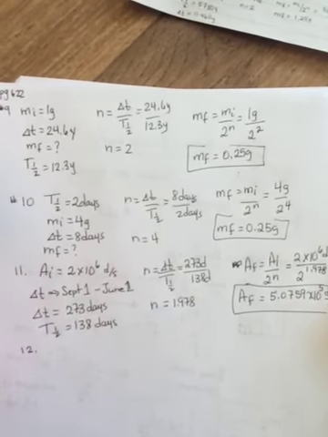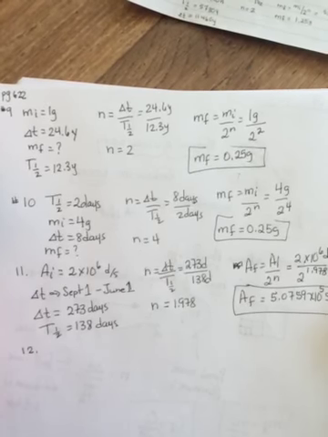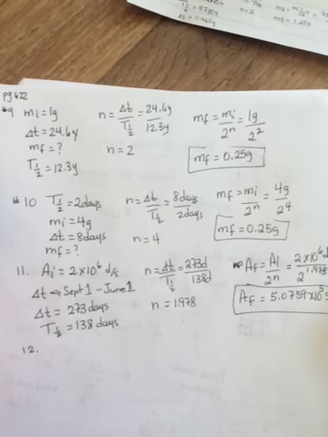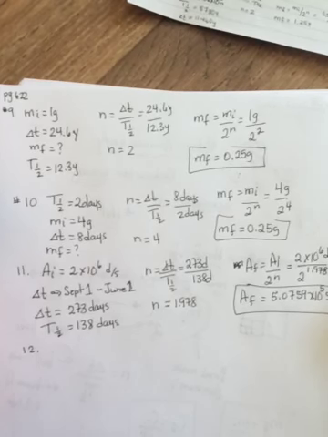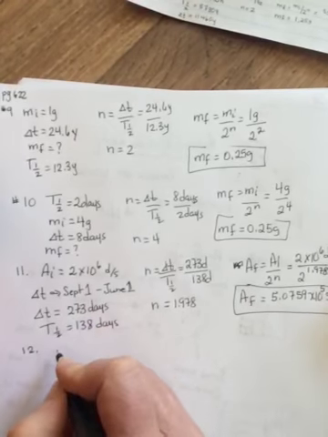Number 12. Tritium, hydrogen-3, was once used in some watches to produce a fluorescent glow so the watch could be read in the dark. If the brightness of the glow is proportional to the activity of tritium, what would be the brightness of the watch in comparison to its original brightness when the watch is 6 years old?